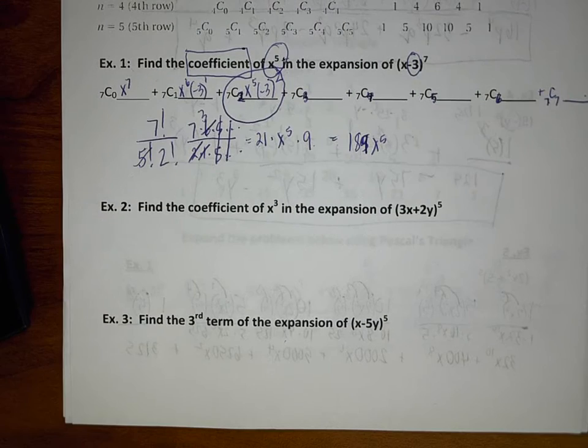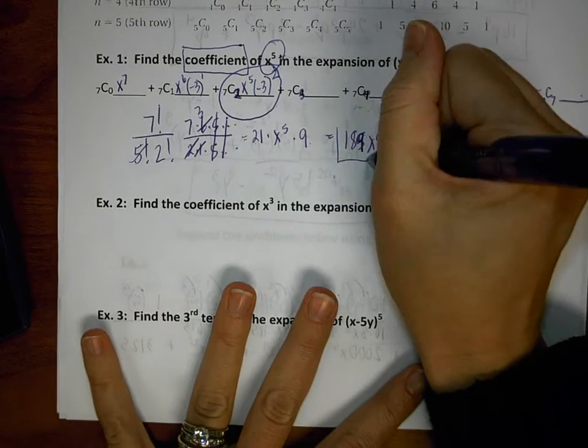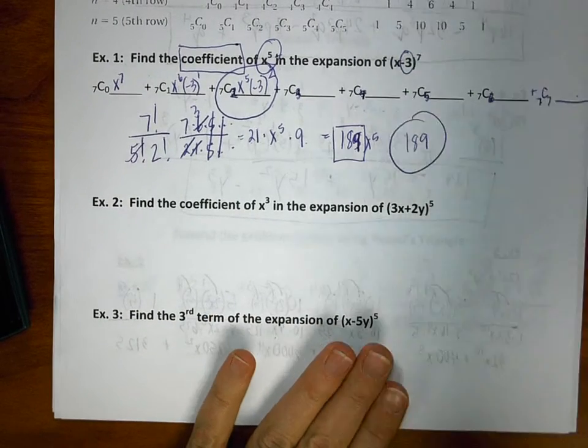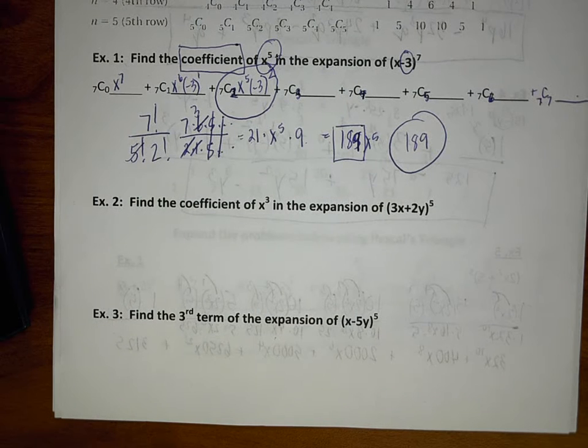It wants the coefficient. The coefficient is just your number in front. So that means my answer is 189. Okay. Are we okay? Do we have questions right now on example 1? Okay. It's pretty hard? Yes?